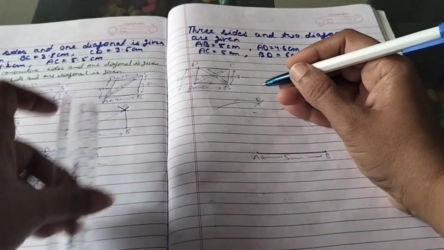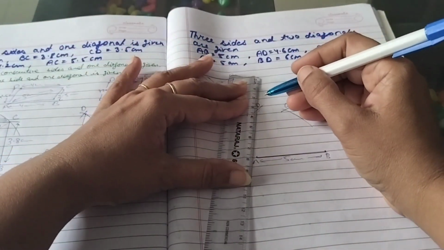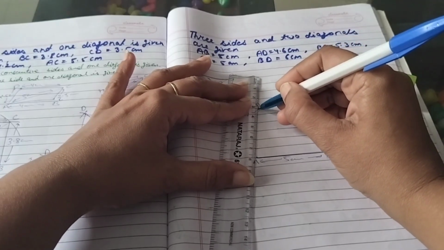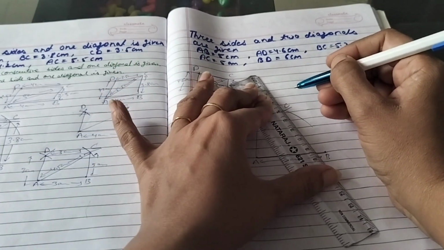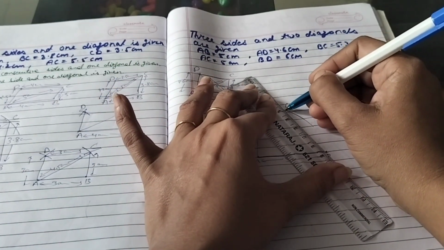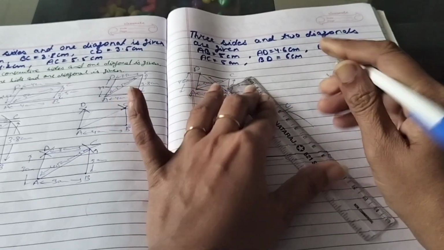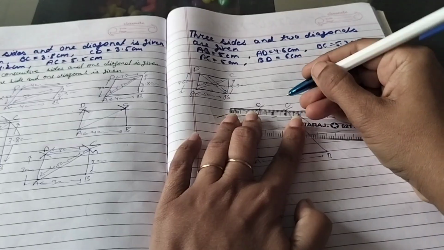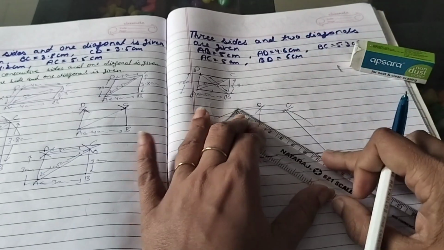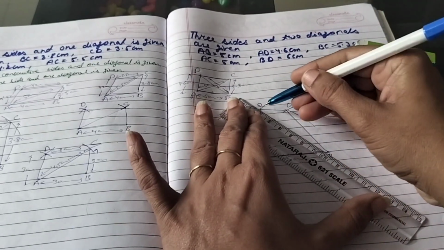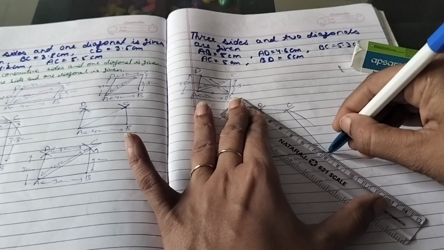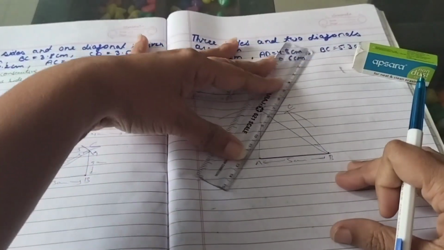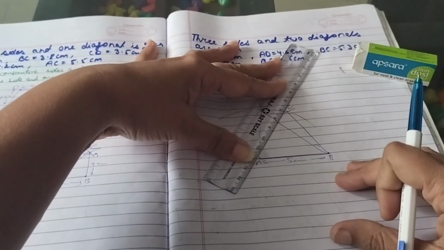Now we will be joining all the vertices here, A to D, like this, C to B, like this, your C to D, and your diagonals BD, because it was given to us, we have made an arc, your A to C, like this.